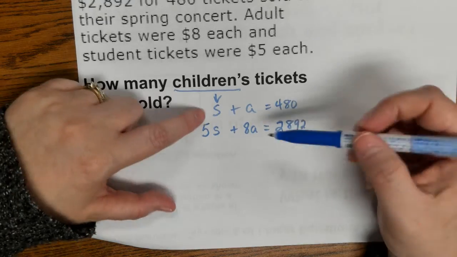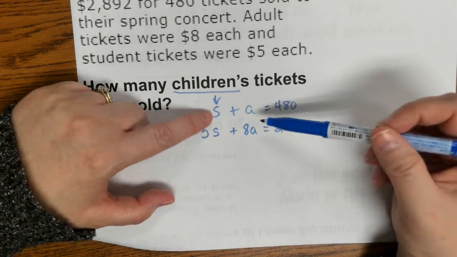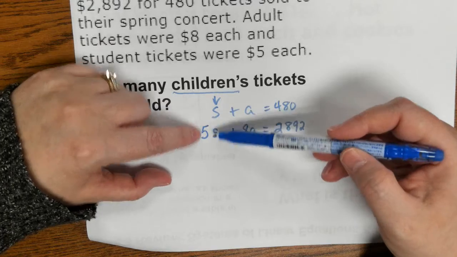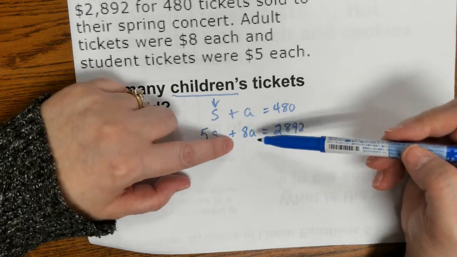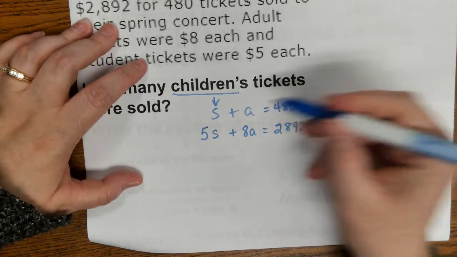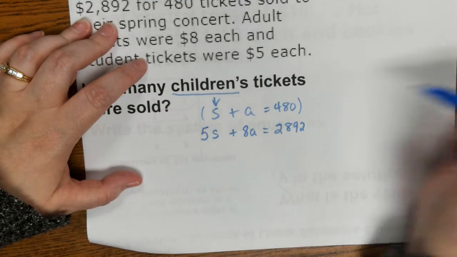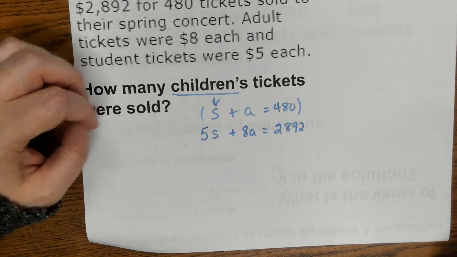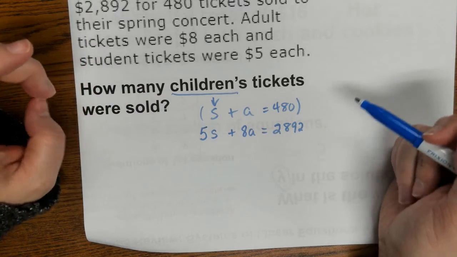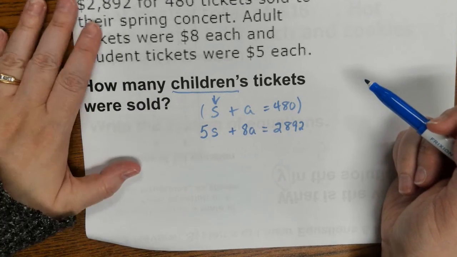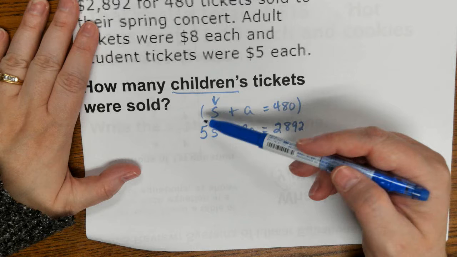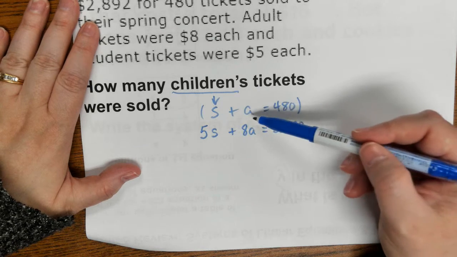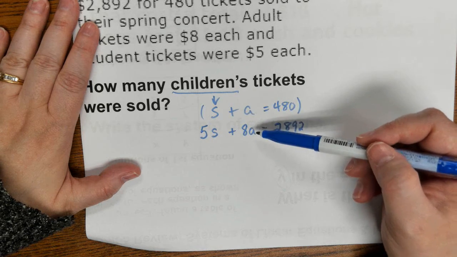Remember, you have to have one of the variables match. So here I have a 1 and a 5. Here I have a 1 and an 8. So neither match, but I can take this top equation and multiply it by something to make it match. Okay? So if I want to solve for children's tickets, I don't want to cancel the S. I want to solve for it. So let's cancel the adult tickets instead.